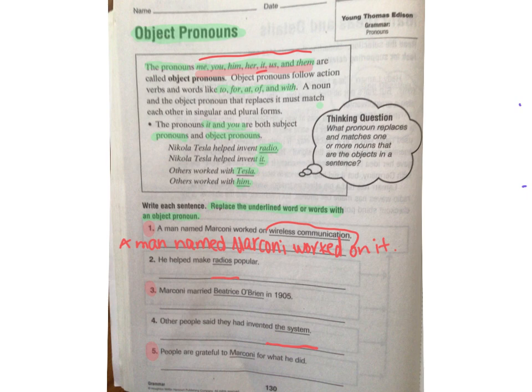All right, so I think you guys got this. Very similar to the last page we did. Okay, remember, only write the whole sentence for 1, 3, and 5. Thanks, guys.